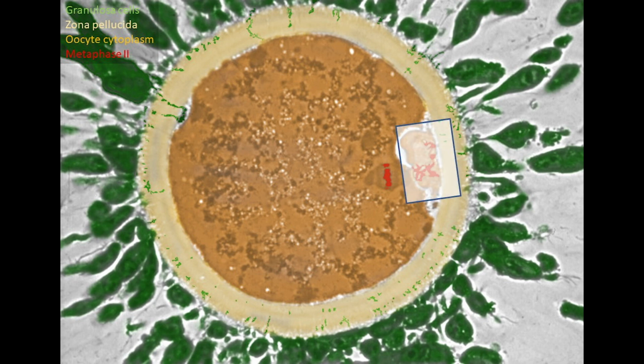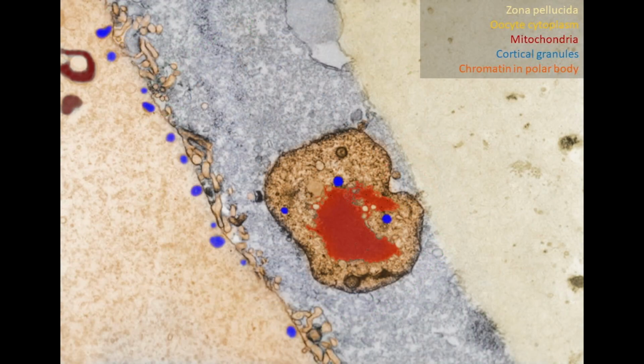Zooming in on the region around the first polar body, we note the perivitelline space and the cortical granules, shown here in blue. The cortical granules have lined up beneath the oolemma and are ready to expel their contents into the perivitelline space, following fusion between the oocyte and the fertilizing spermatozoon.